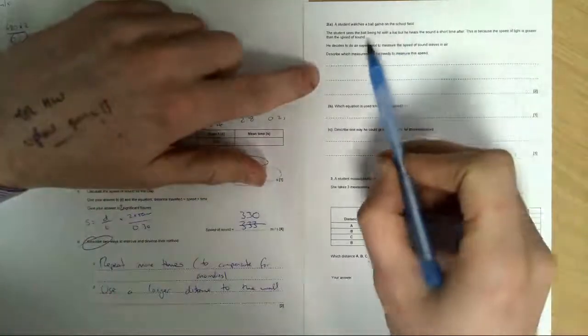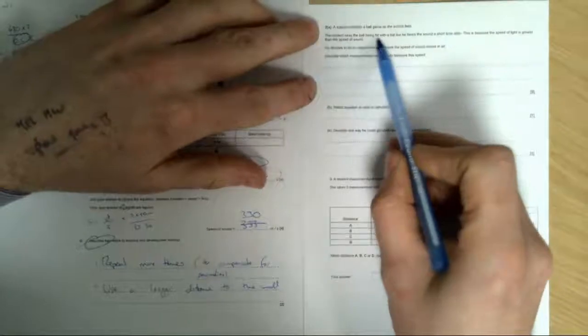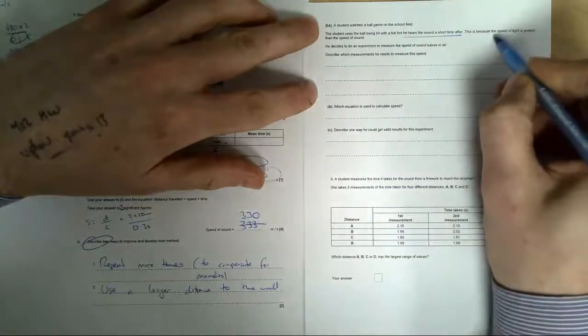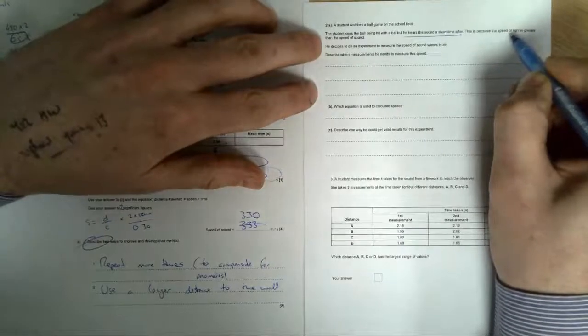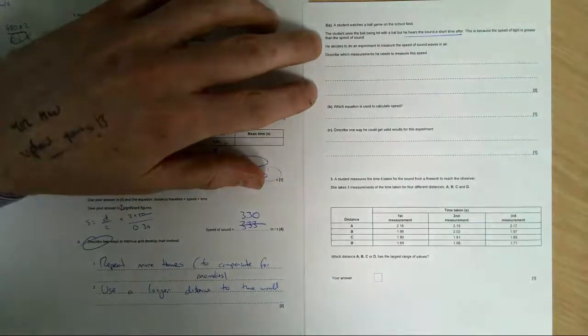Okay, question 2. Describe what measurements he needs to measure this speed. So what speed are we talking about? We've got a ball being hit by a bat. Here's the sound a short time after. It's because the speed of light is greater than the speed of sound. So what measurements does he need?